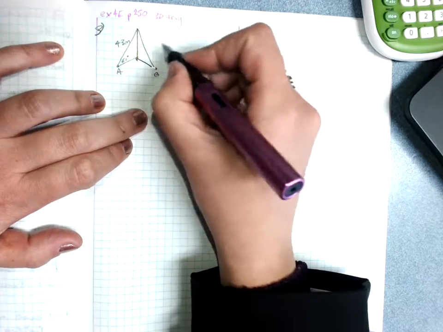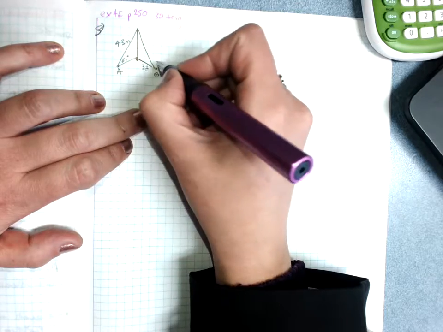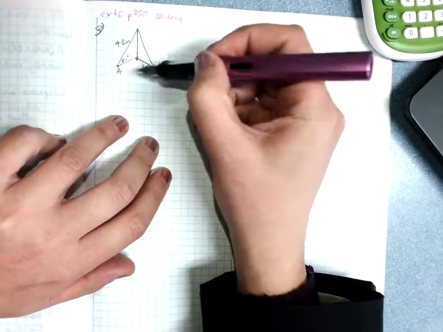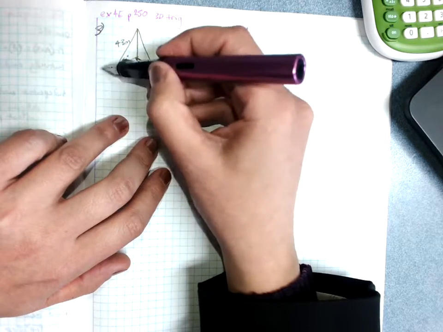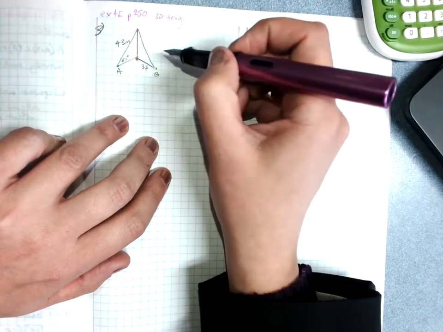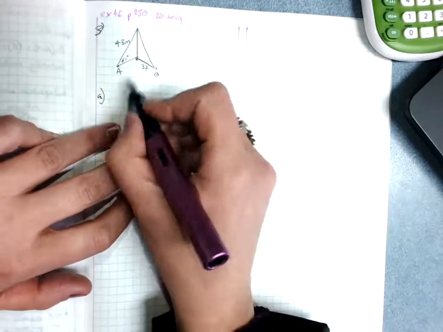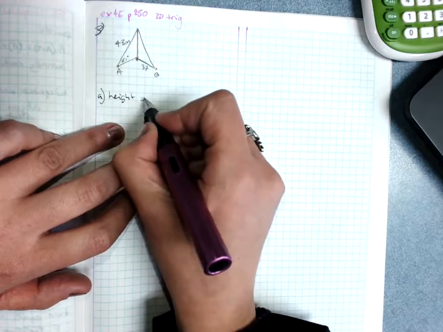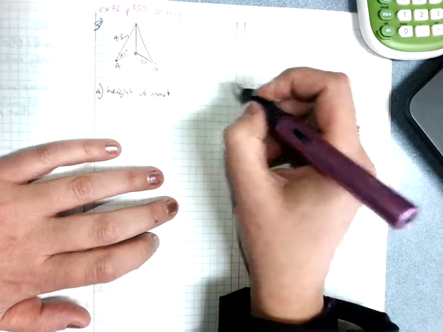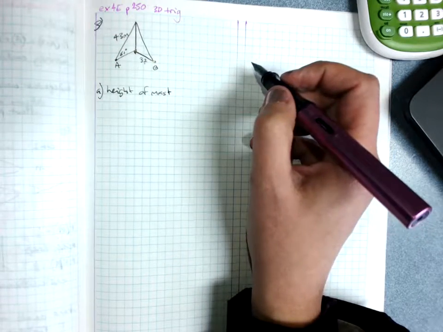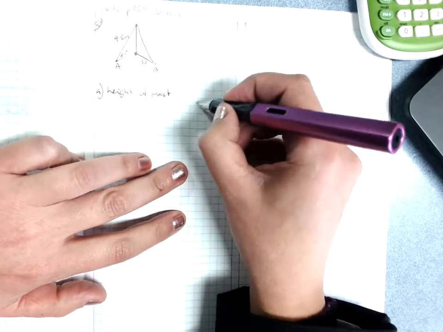It's meant to be the base there. Okay, so point B is 37 metres from the base of the mast, whereas for point A, they've given me the cable length. And part A is find the height of the mast. Remember, if you don't have a diagram showing just the right angles, you do need to draw it, just the right angle triangle.